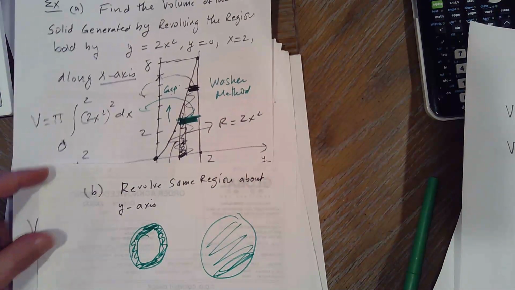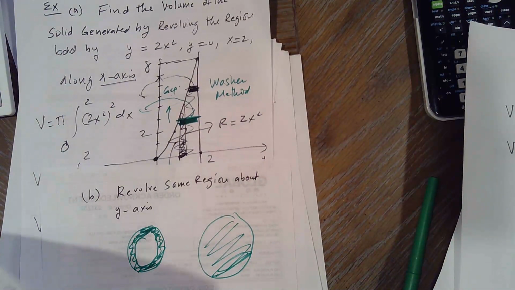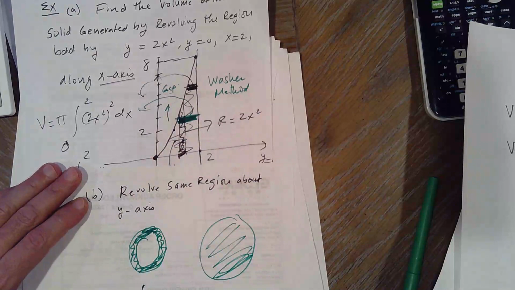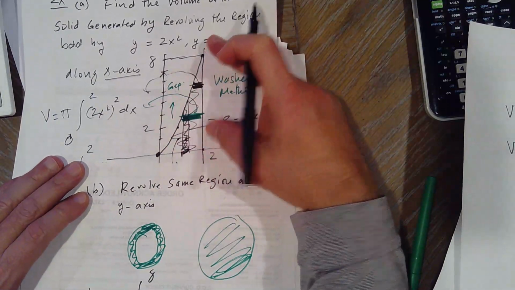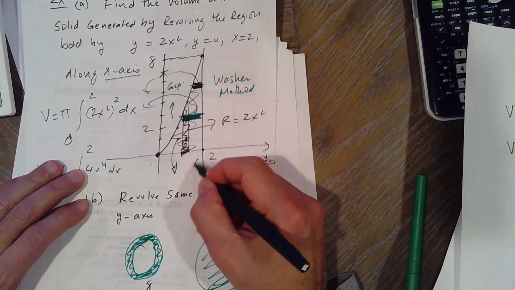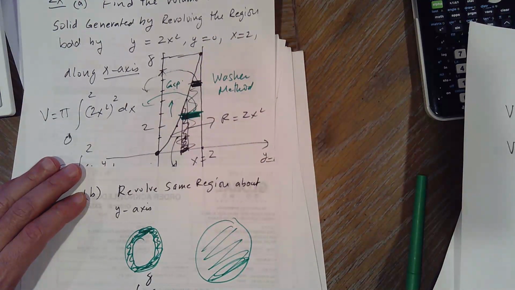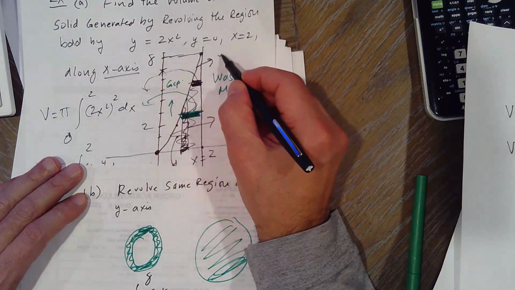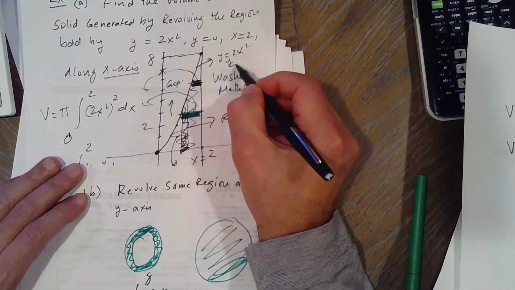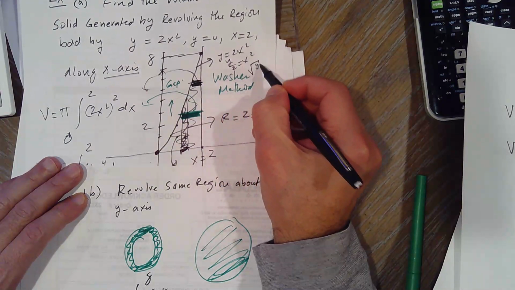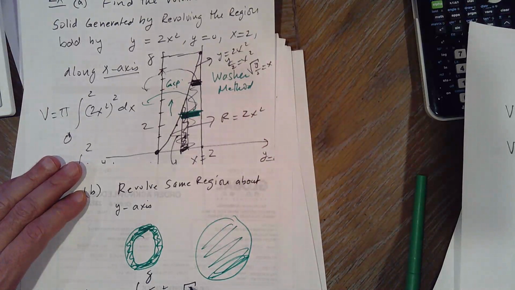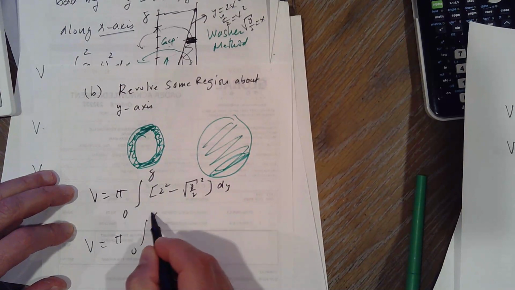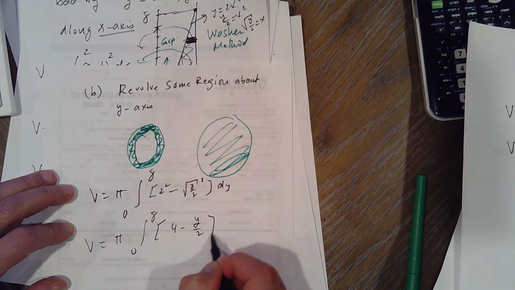So in this case, V equals pi integral. My y values are from 0 to 8, and the outer function is x equals 2, so it's 2 squared, minus the inner function, which is y equals 2x squared, but we want x, so y over 2 is x squared, so x equals square root of y over 2, squared, dy. Would be pi integral from 0 to 8 of 4 minus y over 2 dy.